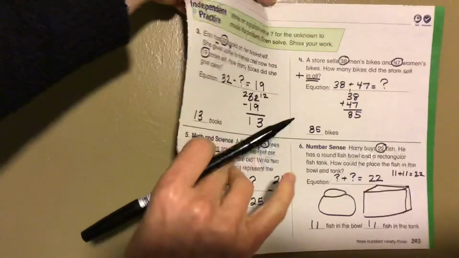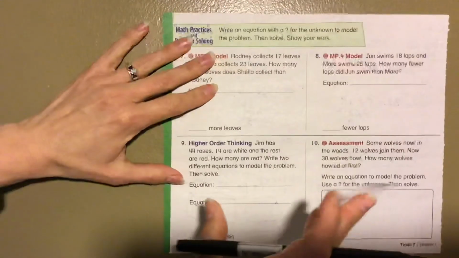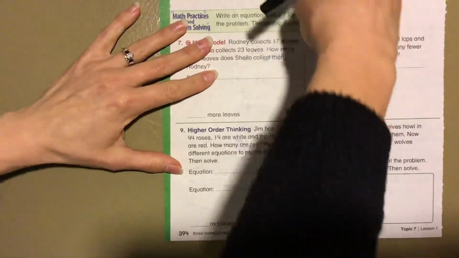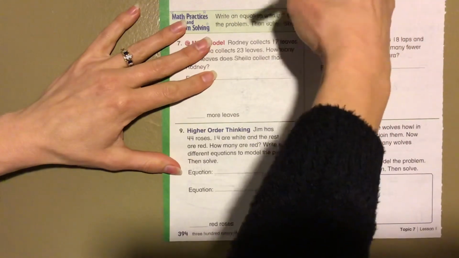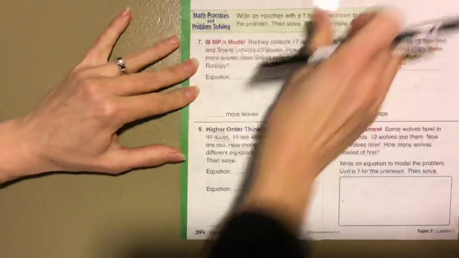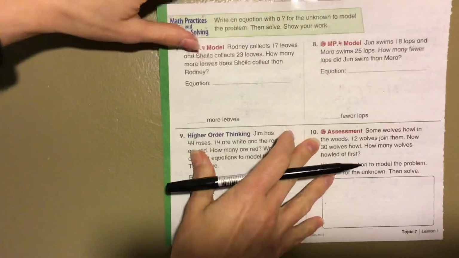Okay, let's go ahead and go on to the back page. Here, I'm going to take off my piece of tape and get this on here. Oops. There we go. How are we looking? Let me scoot it back over here. Sorry about that. Okay, let's go on to number 7.